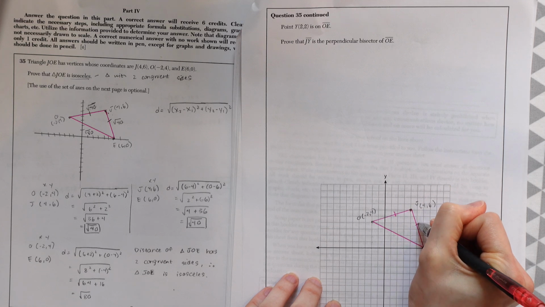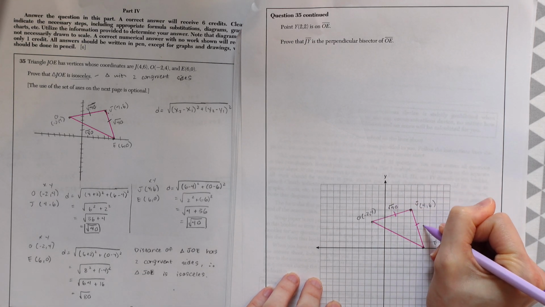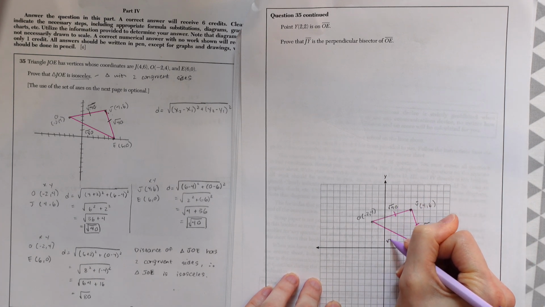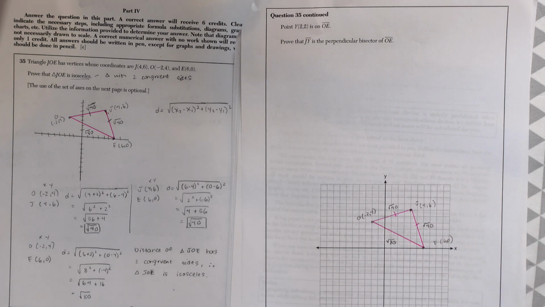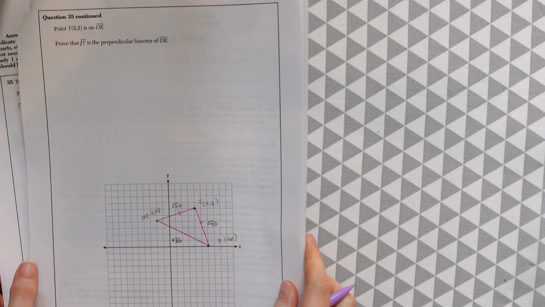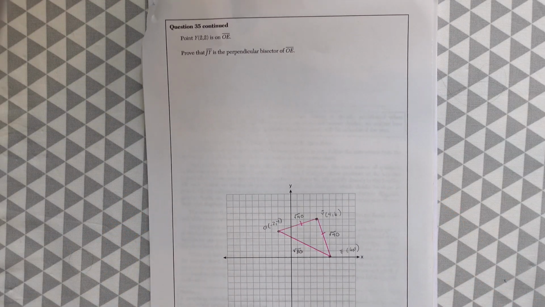So just filling in what we found in the previous question, we know that the distance over here is radical 40, this is radical 40, and then this is radical 80 down here. And now we can take a look at this question and see what it's asking, now that we have it a bit more set up.